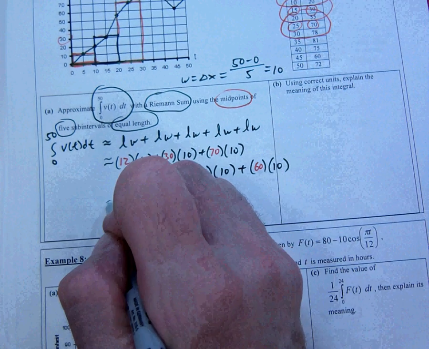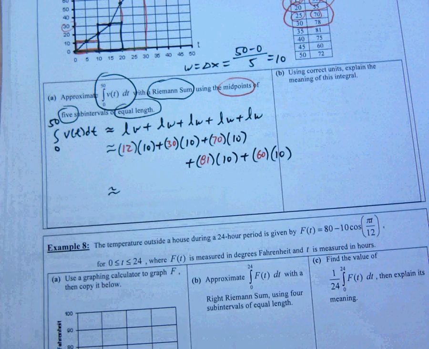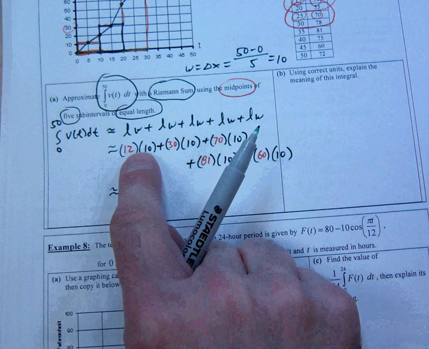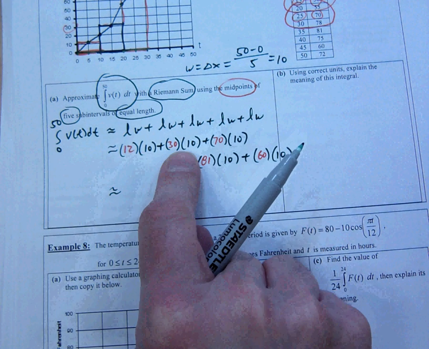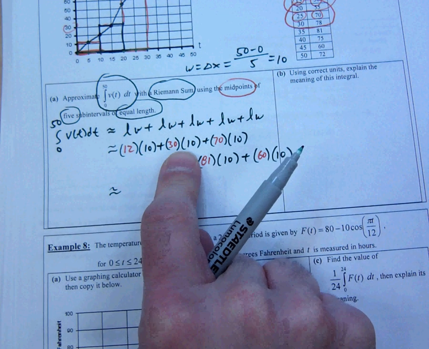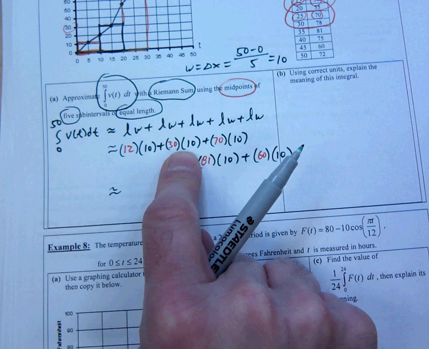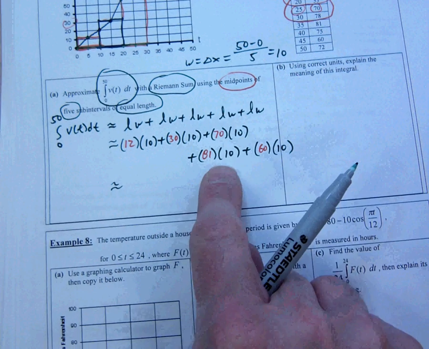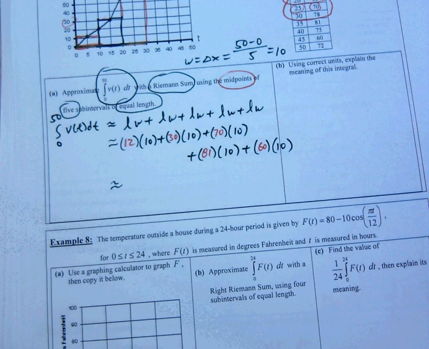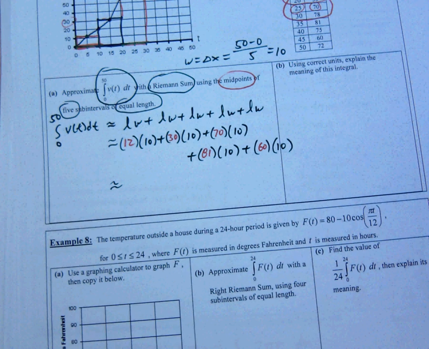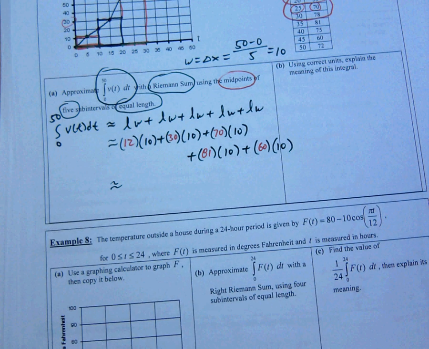Did anybody do it for me already? Let's see, 120, 420, 1120. You can add them. Somebody's got a calculator going for me. Can somebody do it? It's 2530. Thank you.